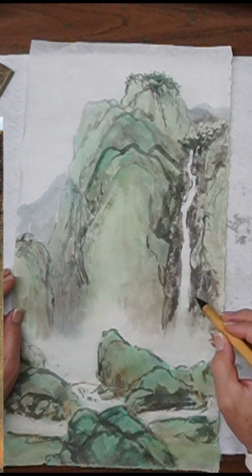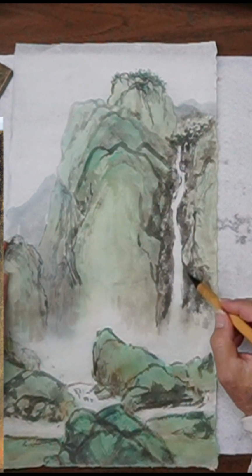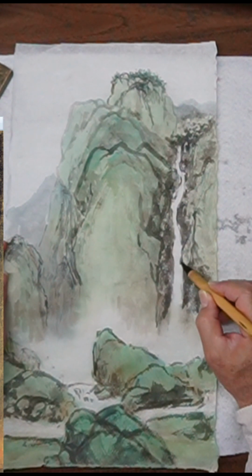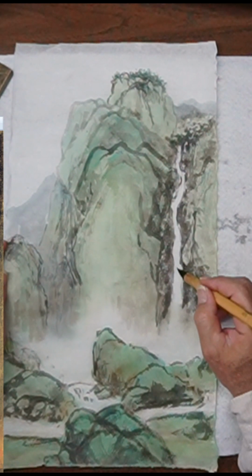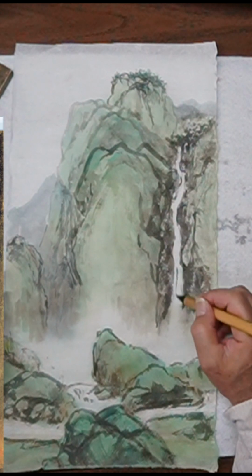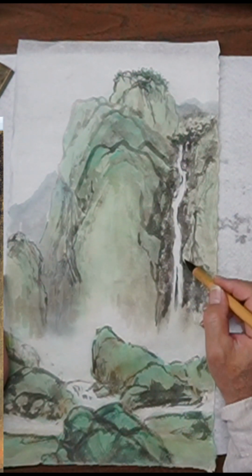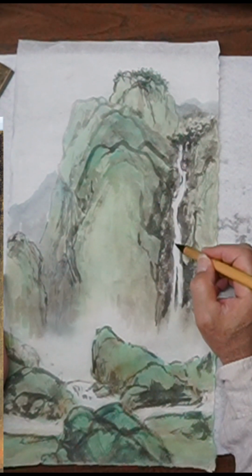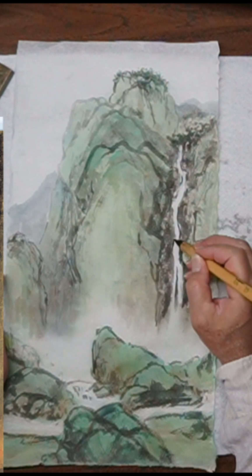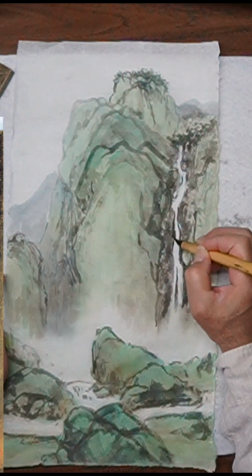Let's see. This shape must correspond to the side of the fall. If this rock comes in like that, then you can have a little split, but not in the middle. You can be on the side. I simplified it. So there's a little split there, and you can make the upper stream narrow by defining this line a little bit more. It's pretty thin. I like that kind of feel.